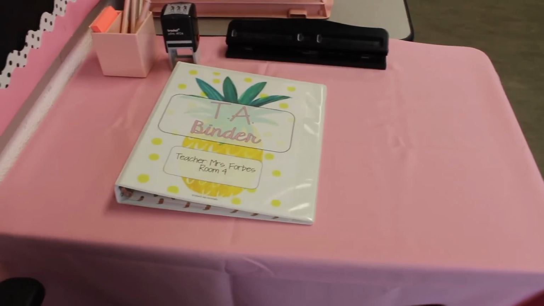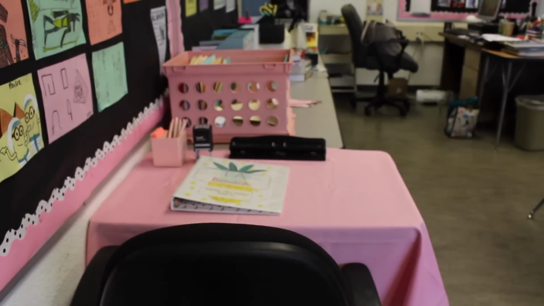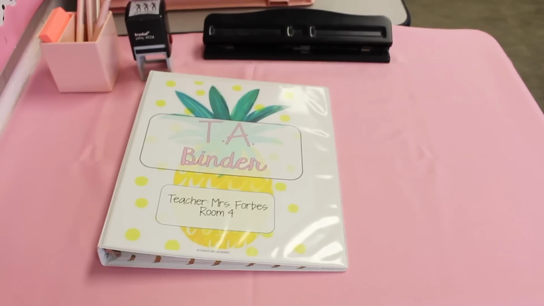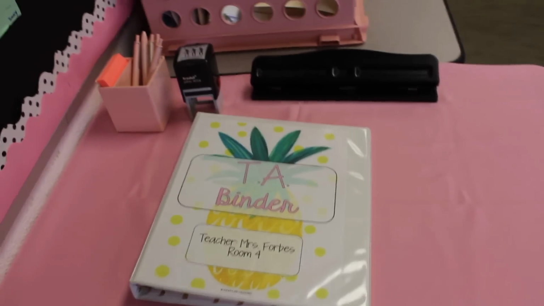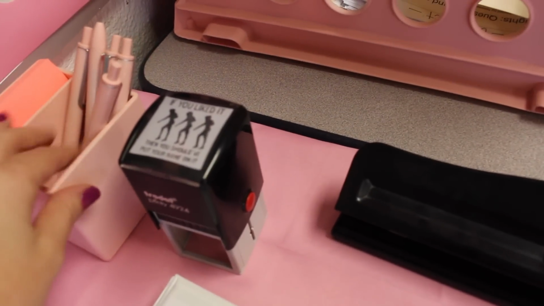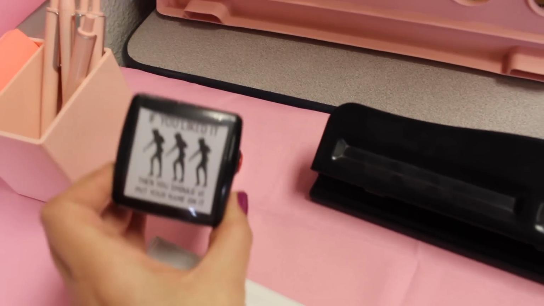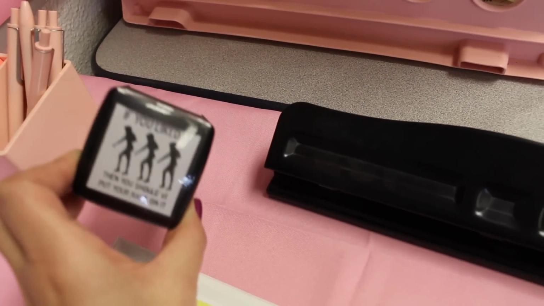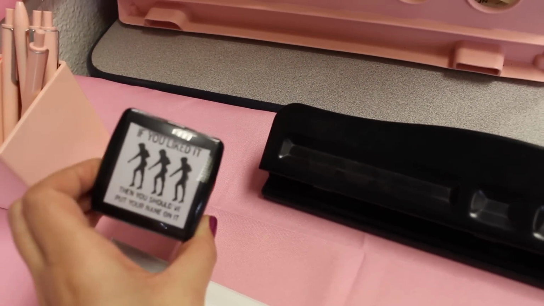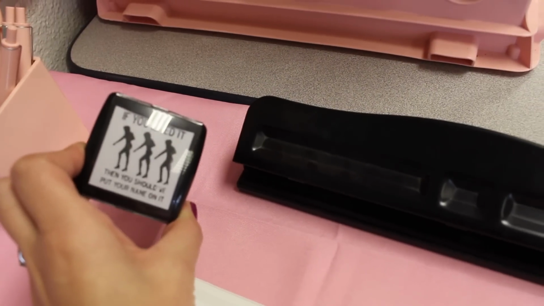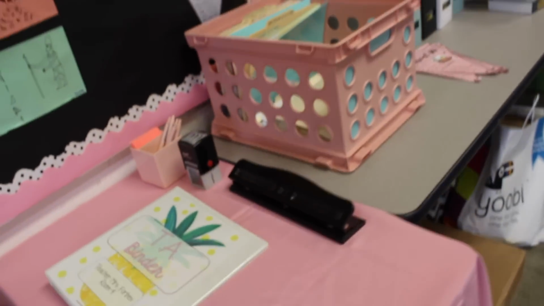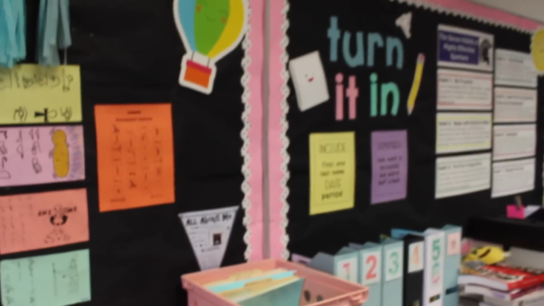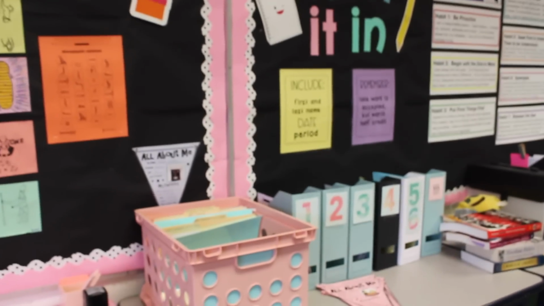This is my TA station. I do get one TA, and so I just give her a very cute little office area. And she has a TA binder, and I can link where I got this format below. She's got her own cute little set of pencils, and then this I got from Zulily, I think. And this is our no name stamp, so it says, if you liked it, then you should have put your name on it. And it's got Beyonce, so if you forget to put your name on something, you get Beyonce'd, and the TA puts it in our no name file, which I will show you in just a second.